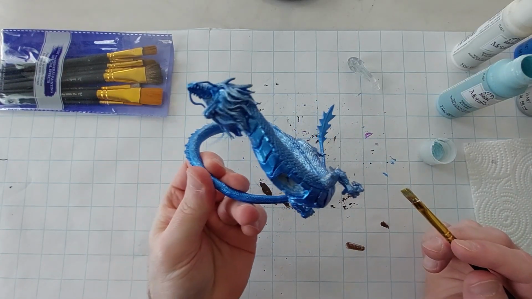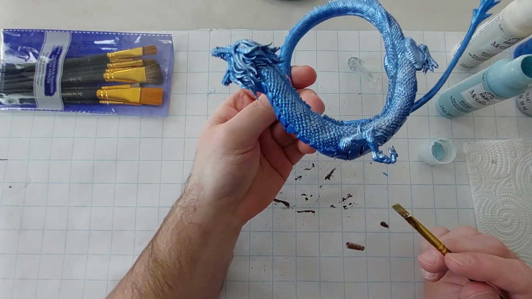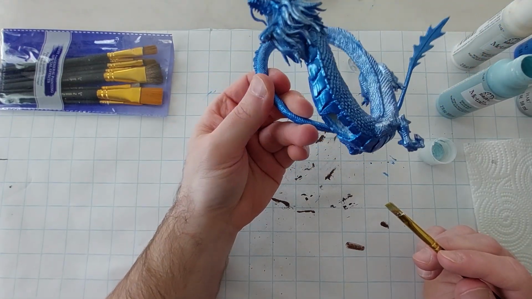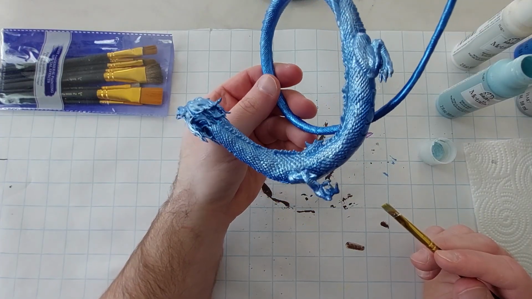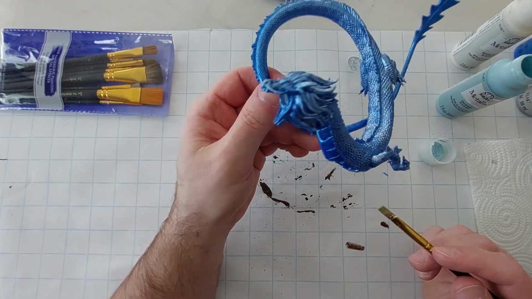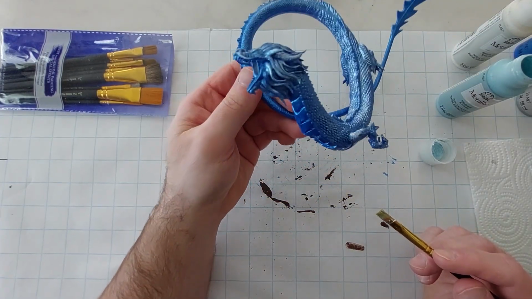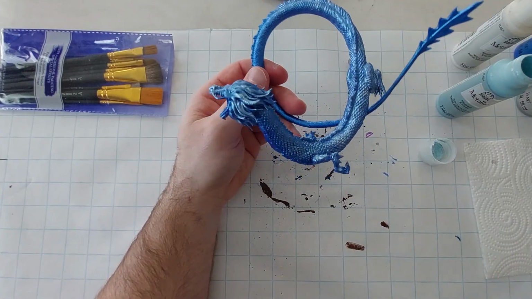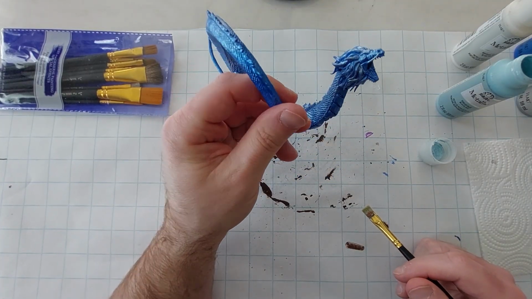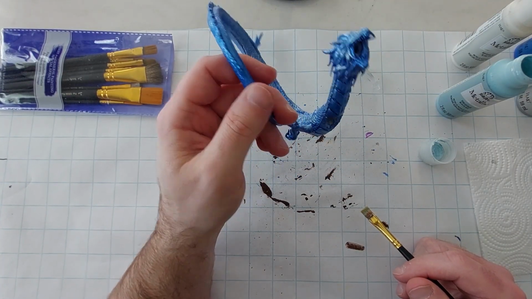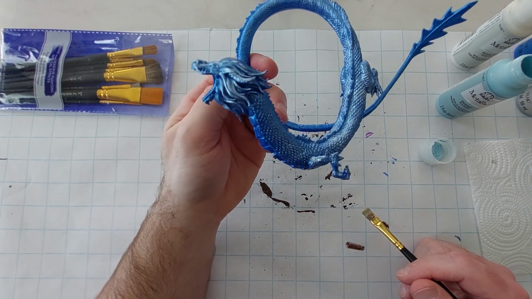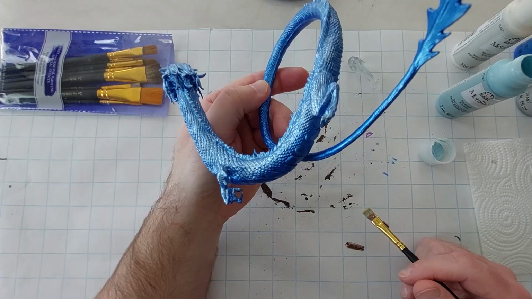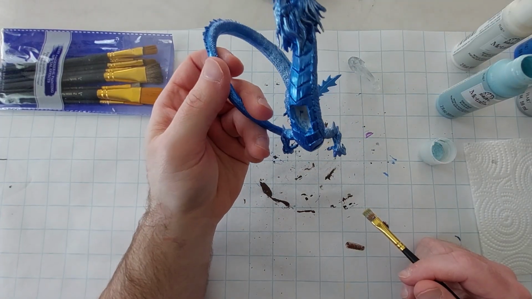Okay, how's that belly looking? I do think I like the contrast there of keeping the sapphire on the belly and having this lighter blue over top. I know normally the belly is supposed to be a lighter color, but I don't think that looks bad. It's definitely a nice contrast.